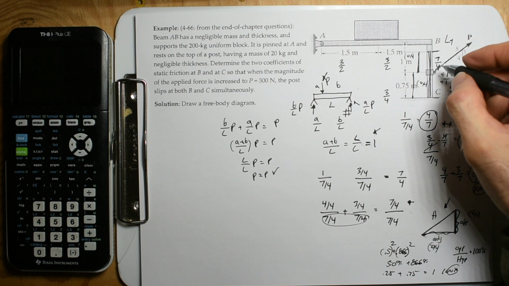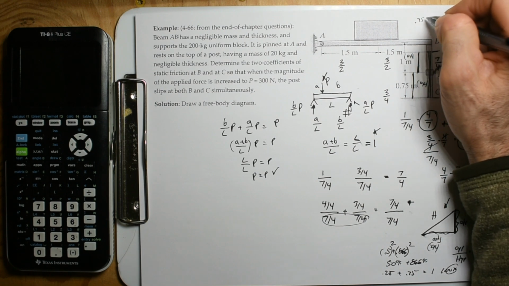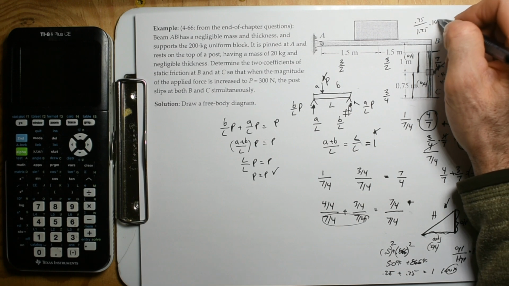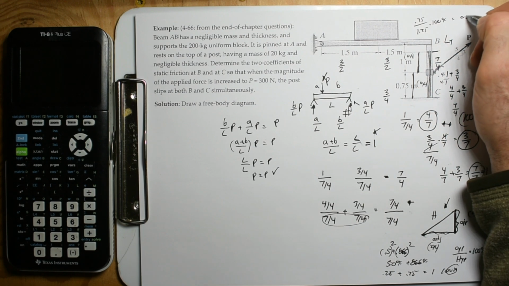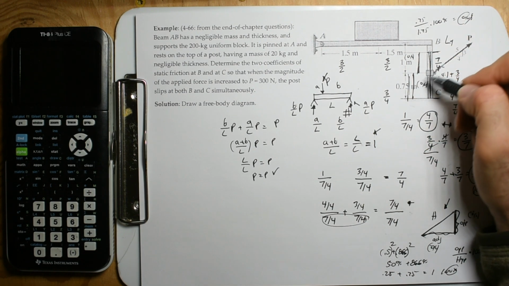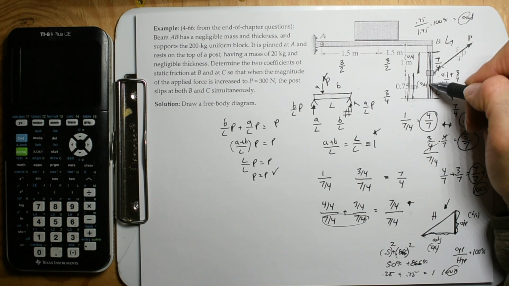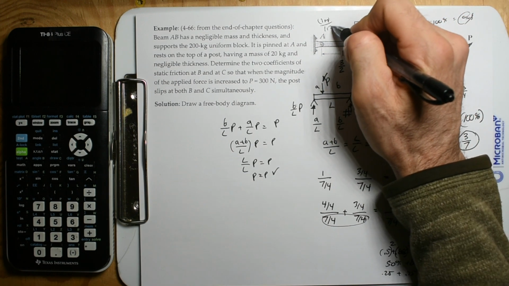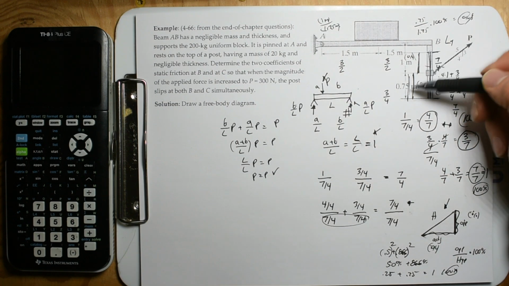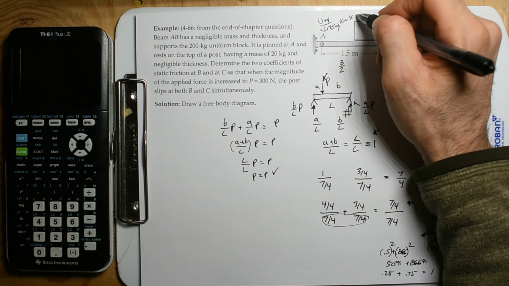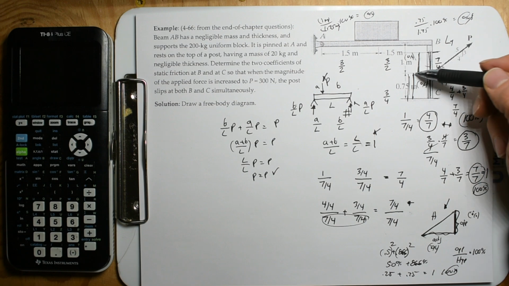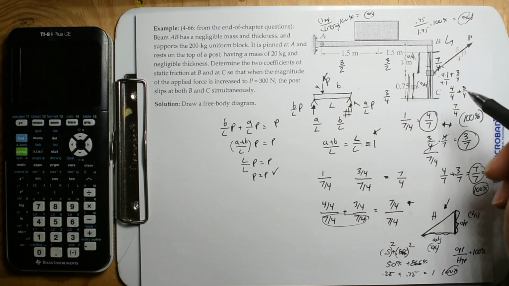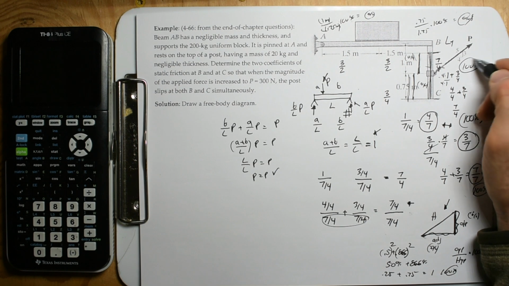If you took this length of 0.75 divided by 1.75 and then multiplied by 100%, that's the percent of this length compared to the total length. And then the other equation would be 1 meter divided by 1.75 meters, times 100%, and that's the percent of this length compared to the total length. Add those two percentages up and you're going to get 100%. Booyah.